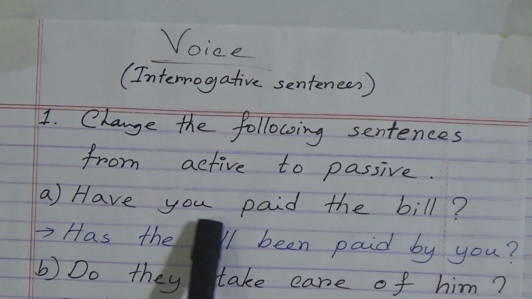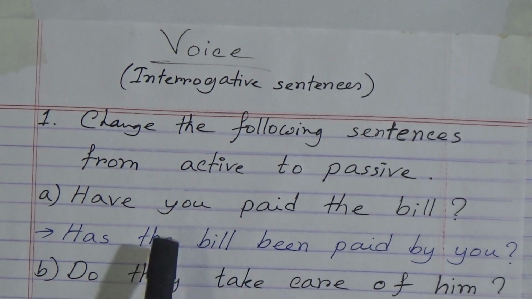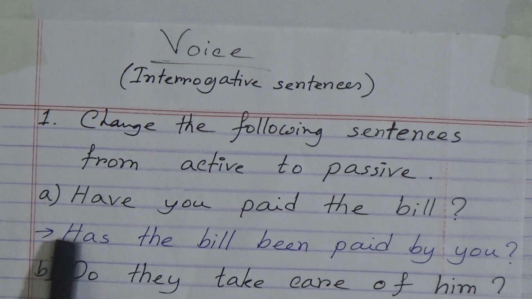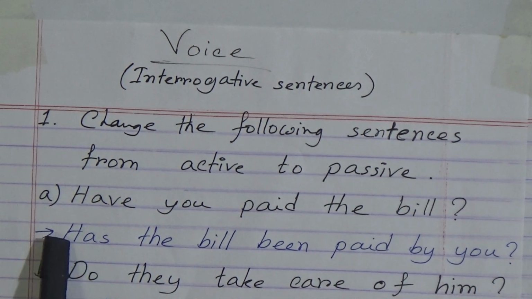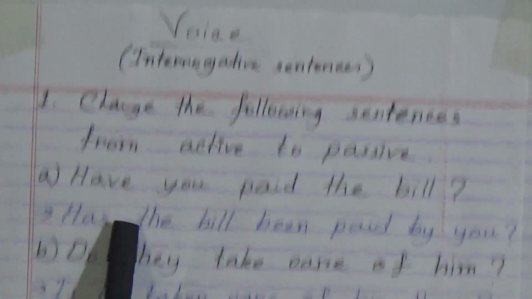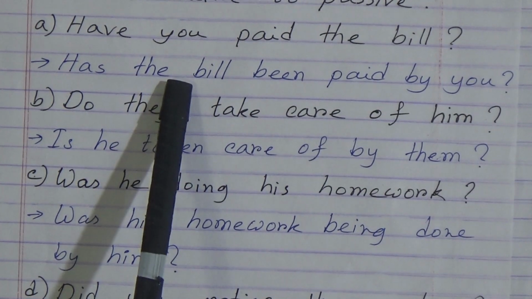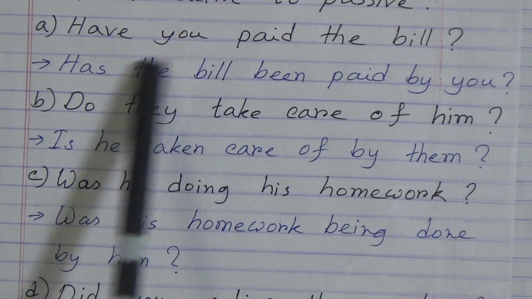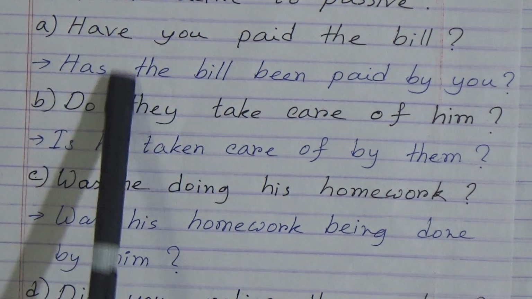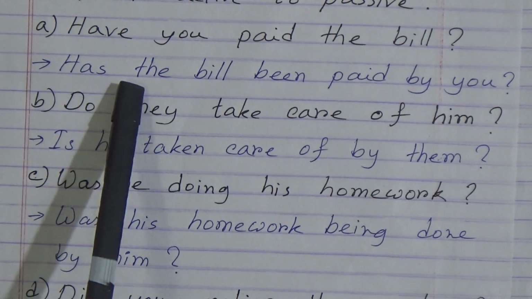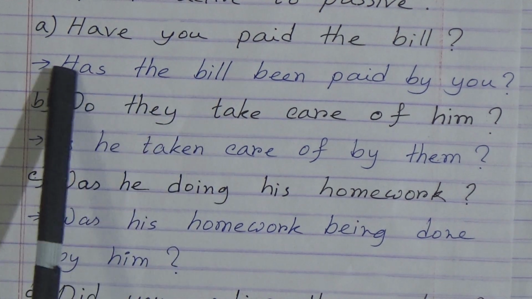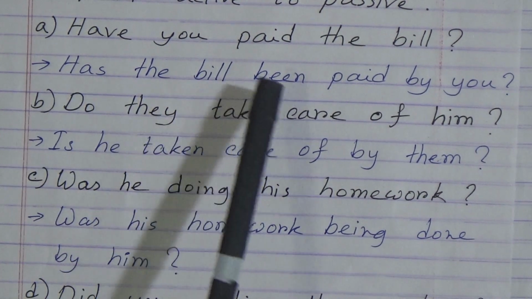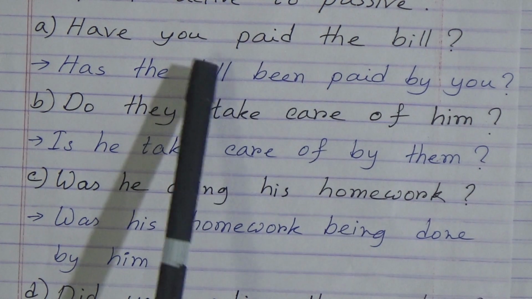We will still transfer between the subject and object, but the auxiliary verb has to be in the right place and it has to be changed according to the replaced subject. So the bill is coming here after the auxiliary, so the auxiliary is changed according to the words the bill. So has the bill been paid by you?